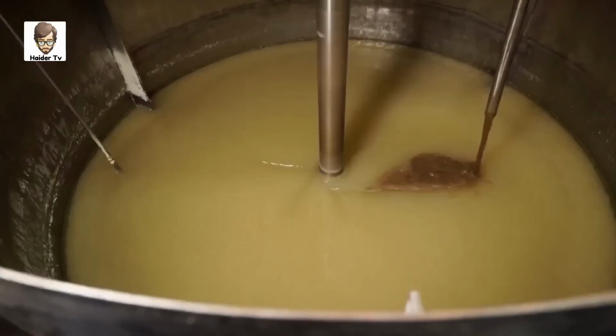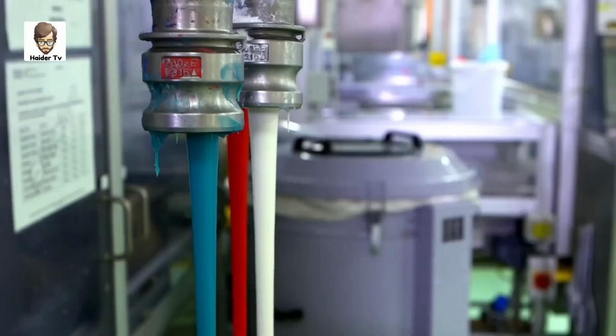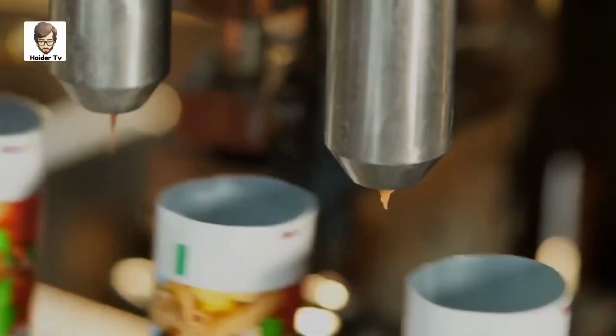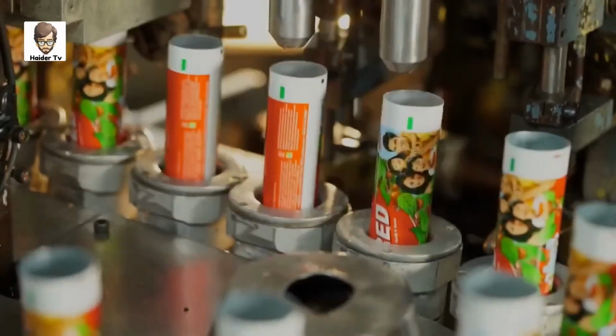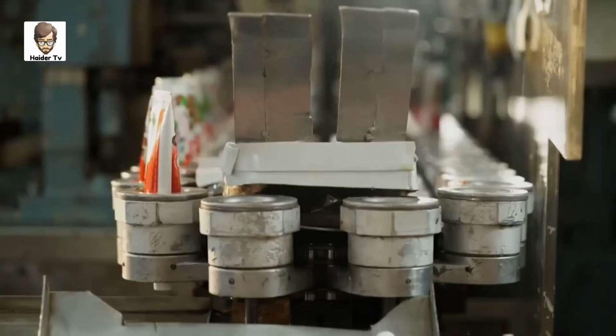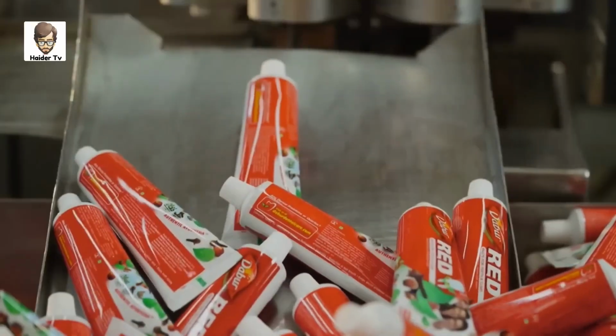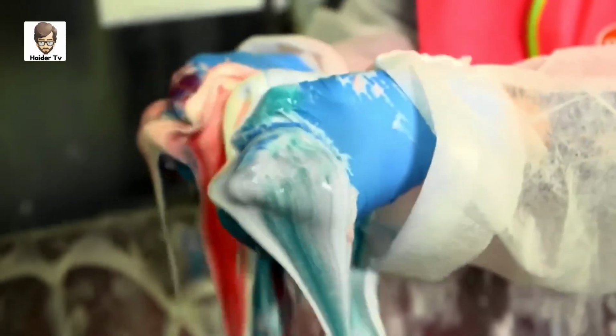Additionally, modern toothpaste contains flavoring agents such as mint or citrus extracts, which give it a refreshing taste and help in eliminating bad breath. Once the paste is fully mixed and has the right texture, it is stored in large stainless steel containers before being pumped into toothpaste tubes.